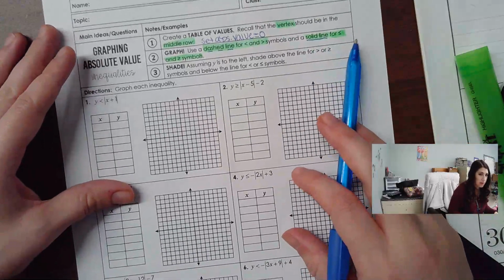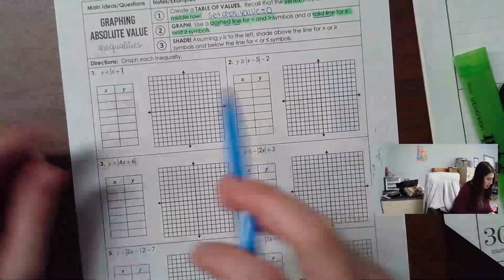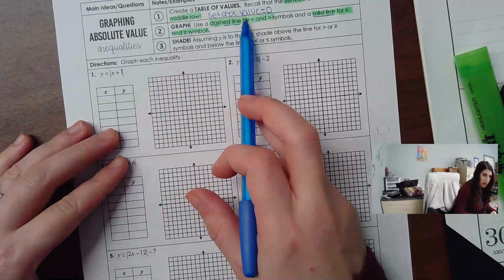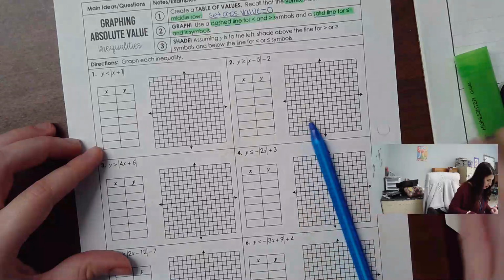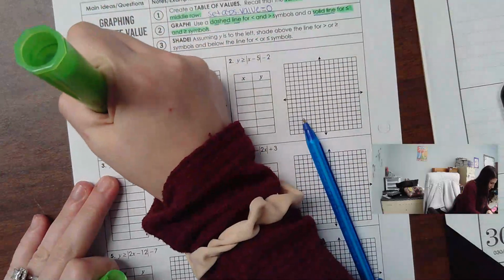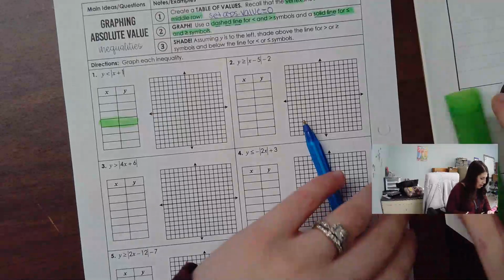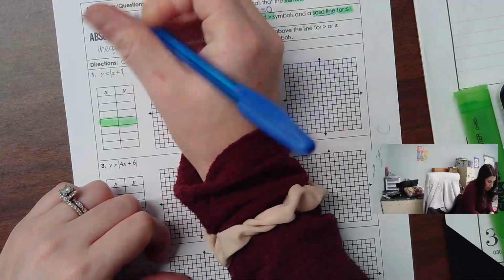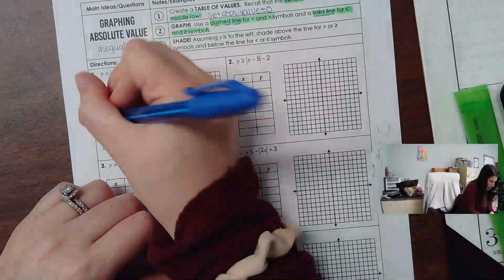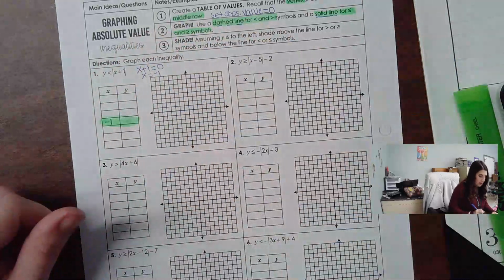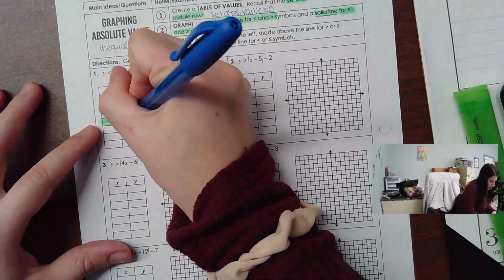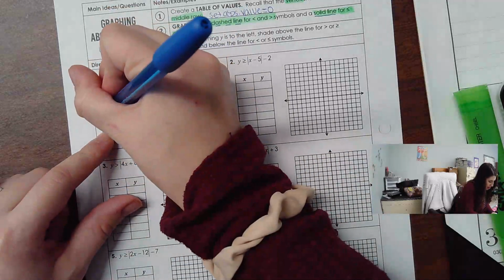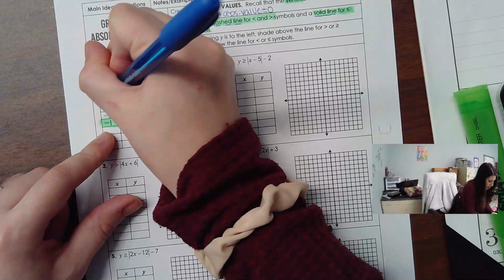So let's do a couple of these together. The first one is nice and simple. I have x plus 1 inside the absolute value. So step 1, let's figure out the middle spot first. We're going to set x plus 1 equal to 0, so x equals -1. That'll be our vertex, and y is 0. And then we remember you can go backwards, and we go forwards.